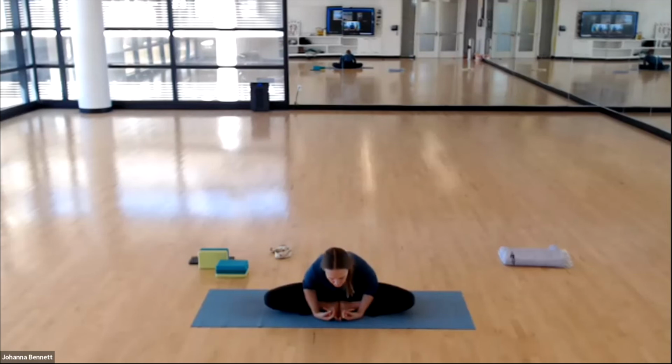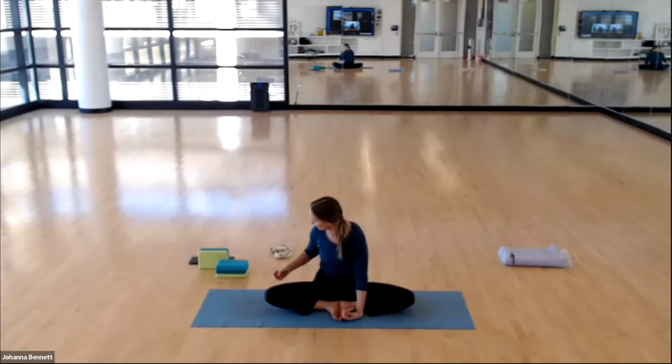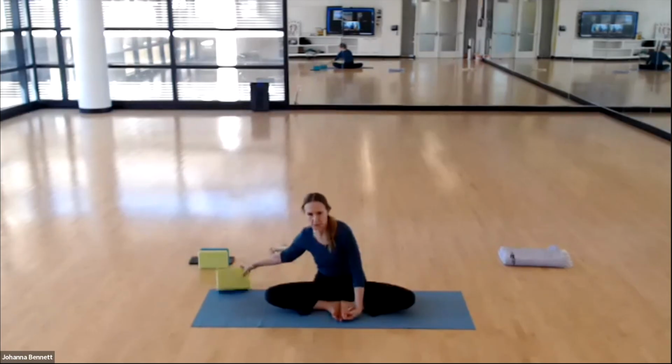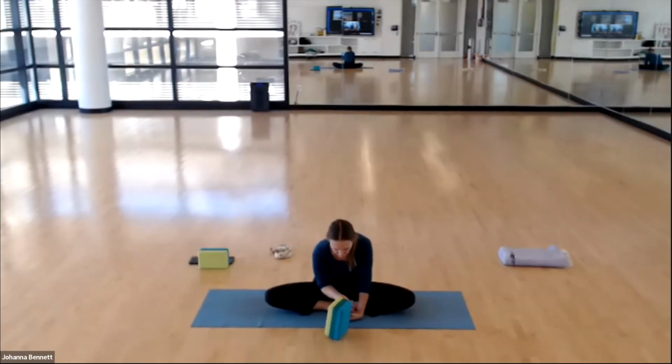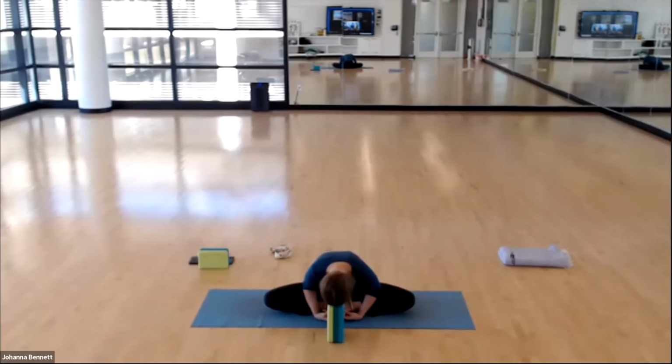Look up. And exhale, we're going to release forward a little bit. Bring the elbows to the inner thighs. And bring the forehead down. If you'd like support for the forehead, you can place a block underneath the forehead. Okay, and fold.